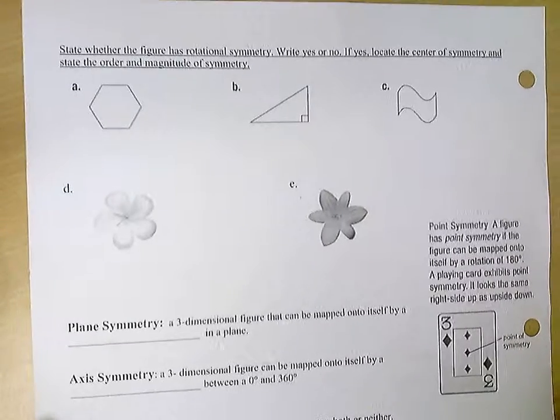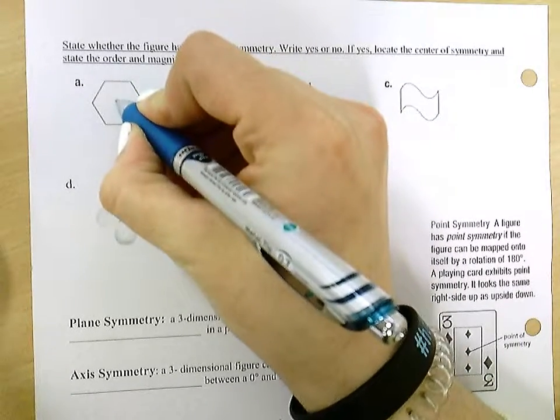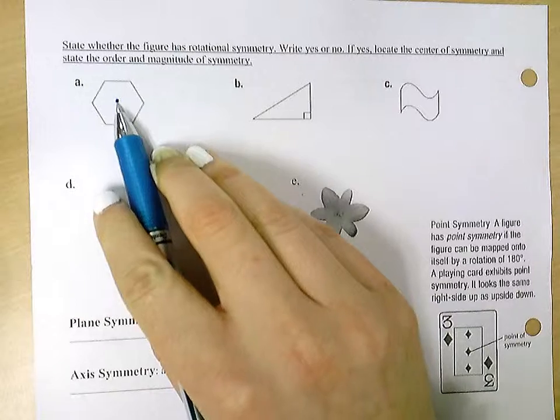Okay, so for each of these we're going to state whether the figure has rotational symmetry. If yes, we want to locate the center of symmetry and state the order and magnitude of symmetry. Now when I say that, that means you have to state what degrees it can rotate through. So our square on the front, we could rotate through 90 degrees, 180 degrees, and 270 degrees. Now your degrees have to be between 0 and 360. Okay, for this first one, this one does have rotational symmetry. Its center of rotation is the center of the figure.